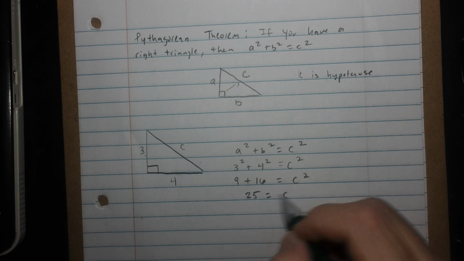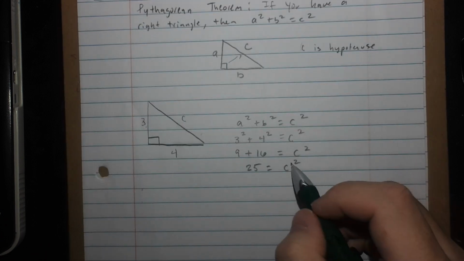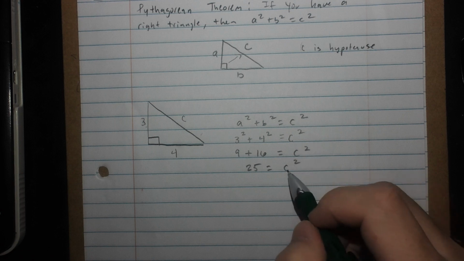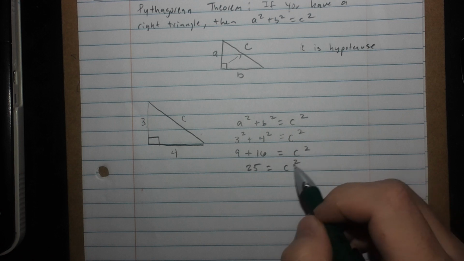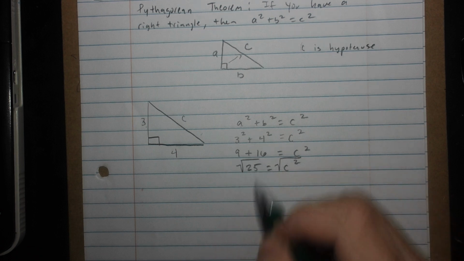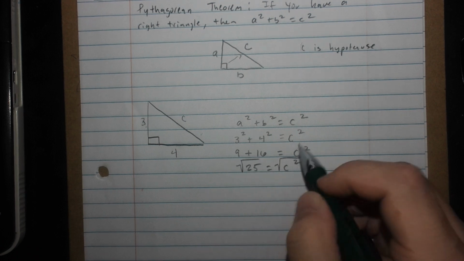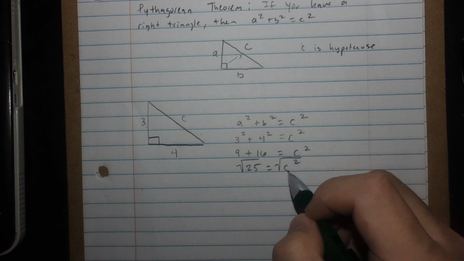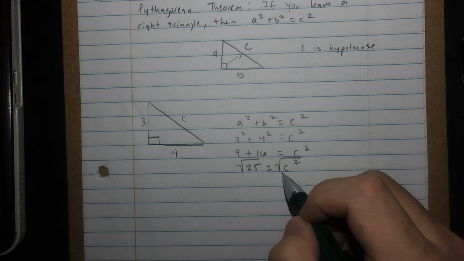So 25 is equal to c squared, and in order for me to get c by itself, since I have something being squared, in order for me to get rid of this 2, I would have to take the square root on both sides. So if I'm squaring something, well, the inverse of squaring something is taking the square root.